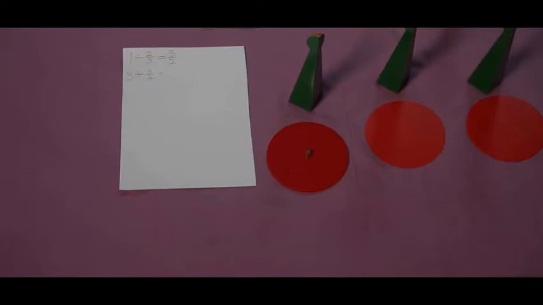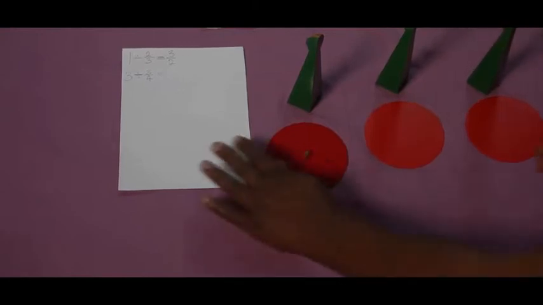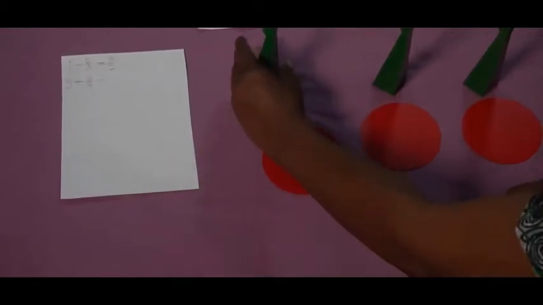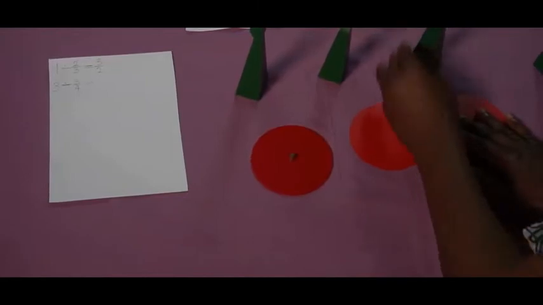But remember, the answer in division is always what one person gets, or what 1 unit gets. In this case, what 1 skittle gets. So we have to make our skittle complete. We have to bring the 4th skittle.